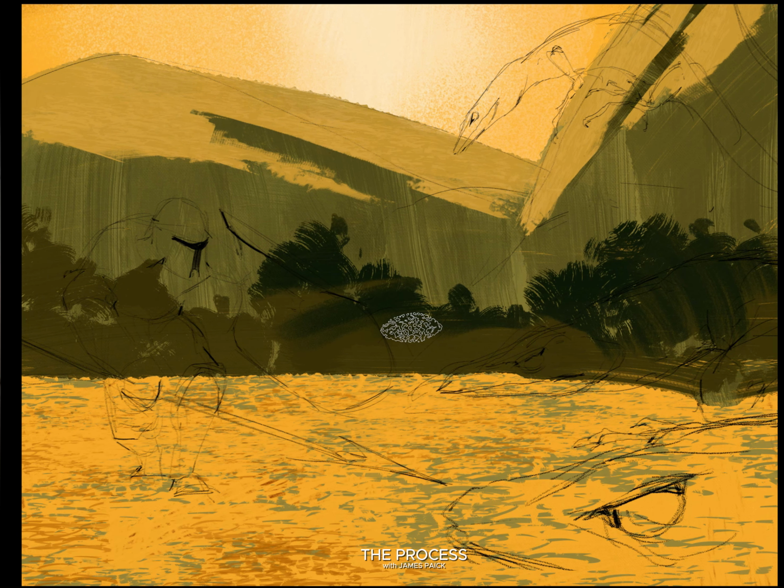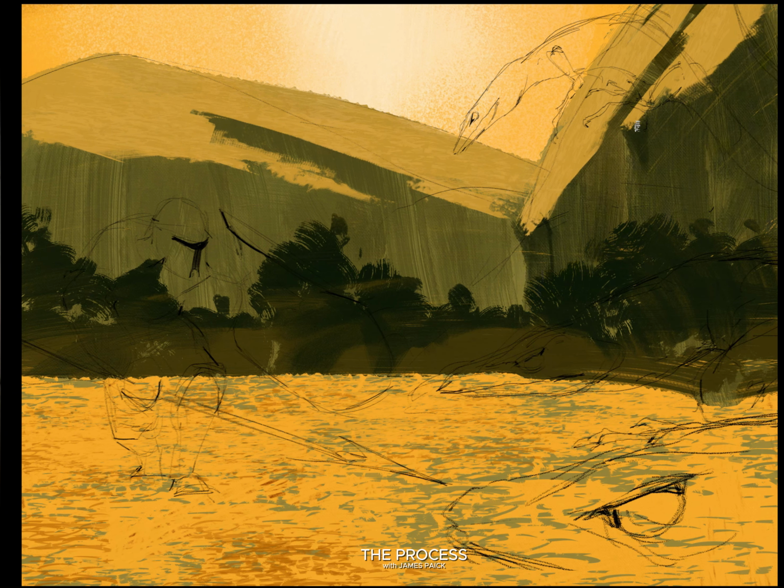visualize a design. This rock formation, I want it to be kind of destroyed and has a lot of damage, has a lot of weathering to it. So that's my goal, to make it interesting, to create visual interest.